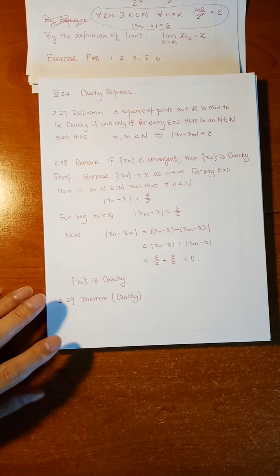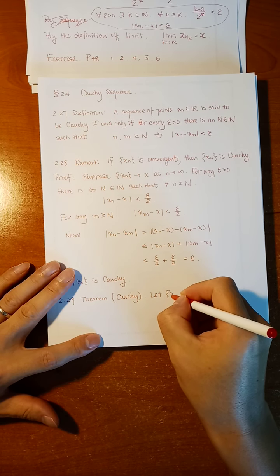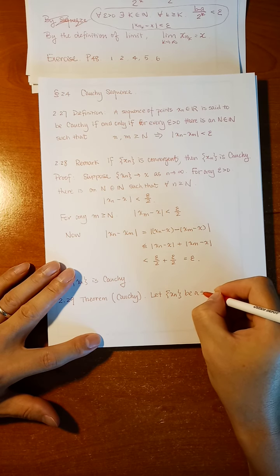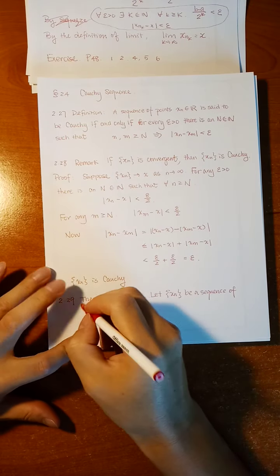Cauchy theorem. Let Xn be a sequence of real numbers.